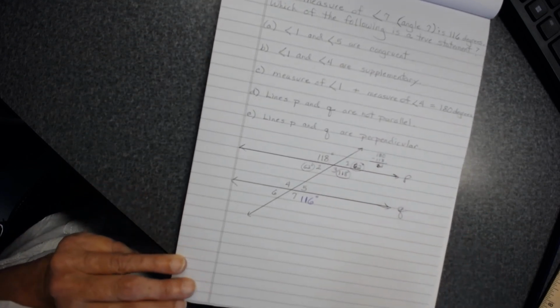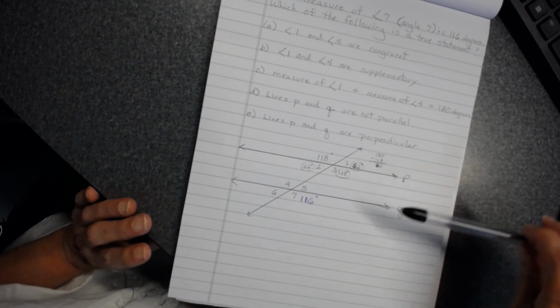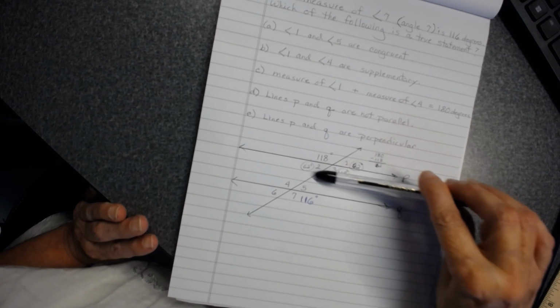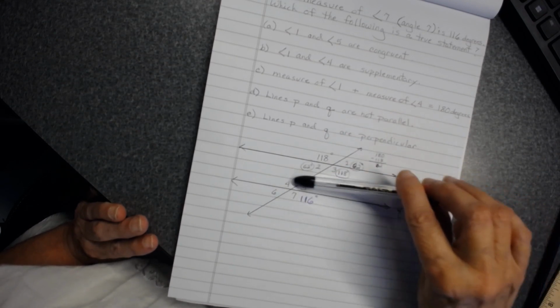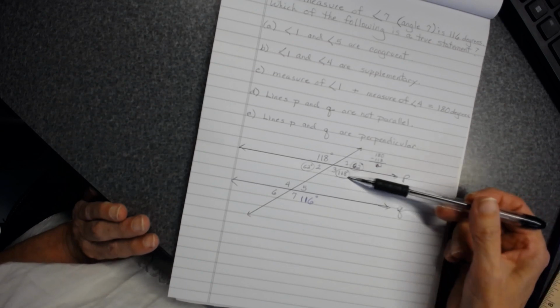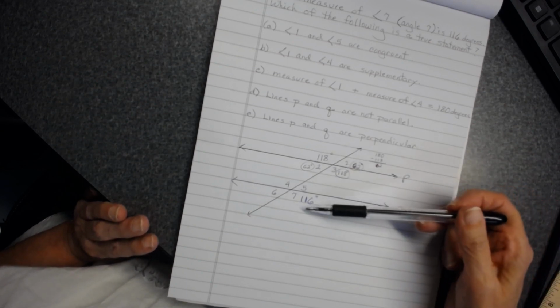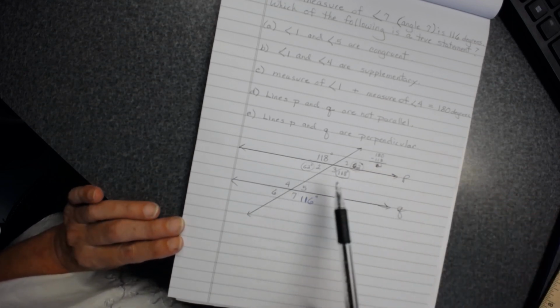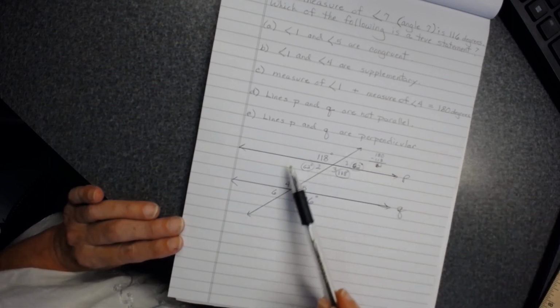Okay, remember, if these two lines are parallel, then these right here will match these right here. Is that happening? No. We have 118 here and 116 here. They don't correspond to one another.